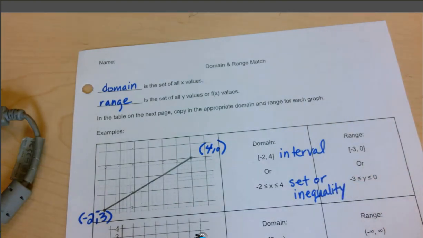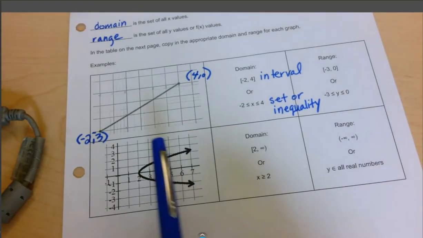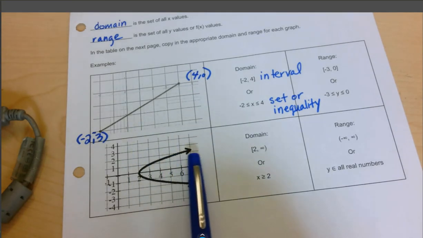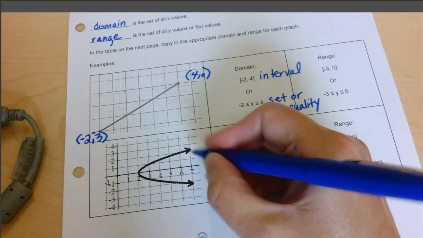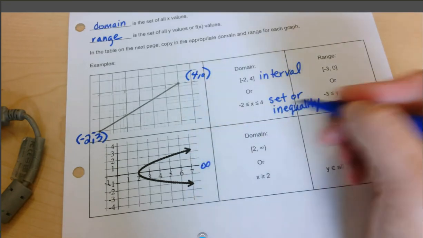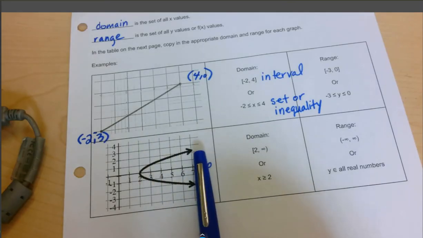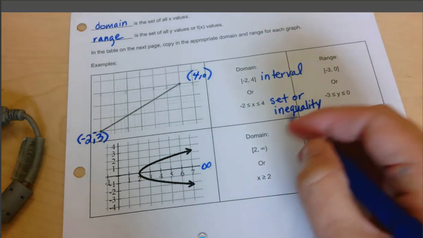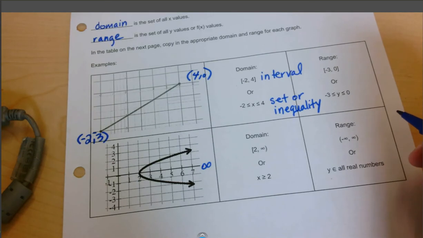Okay. For the next graph here, I can see my domain starts at my smallest x value, 2, but it keeps going to the right forever, and it goes to 7, but it keeps going because of these arrows, 8, 9, 10, etc. It keeps going till infinity. So my domain starts at 2 and goes to infinity. Remember to put a square bracket on the 2 to include it, but since you can never actually get to infinity, we use parentheses on that.